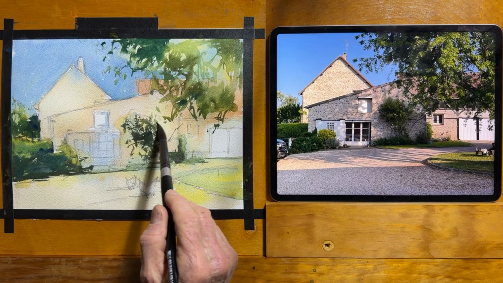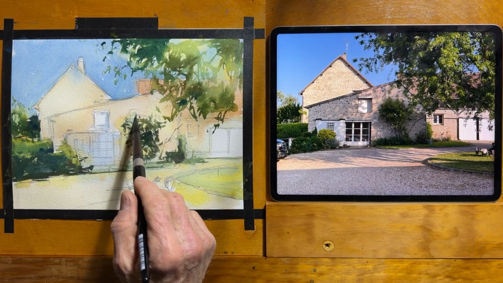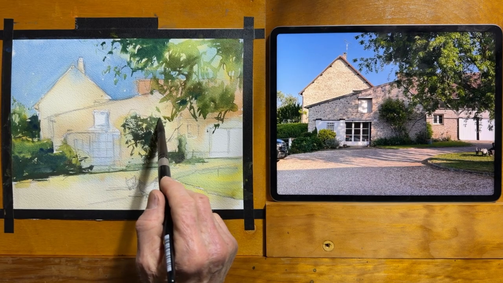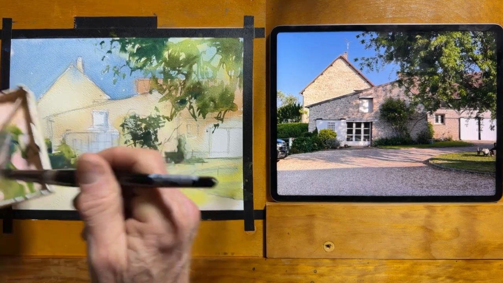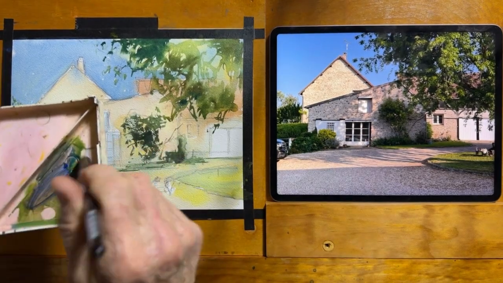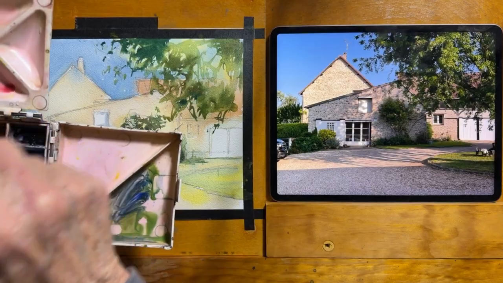So I'm using the texture of the paper, which, by the way, is 140-pound cold press Hahnemühle German paper.